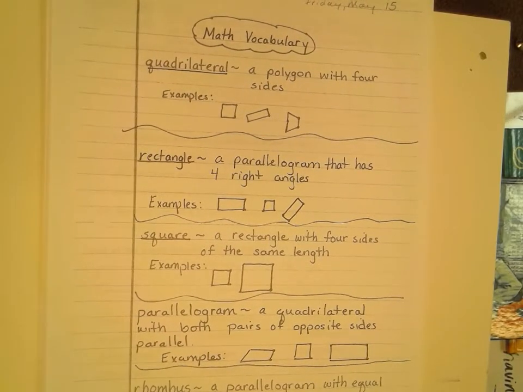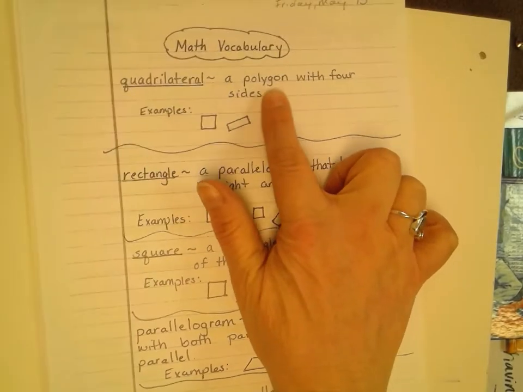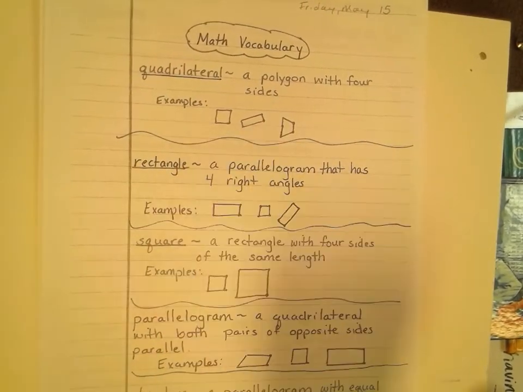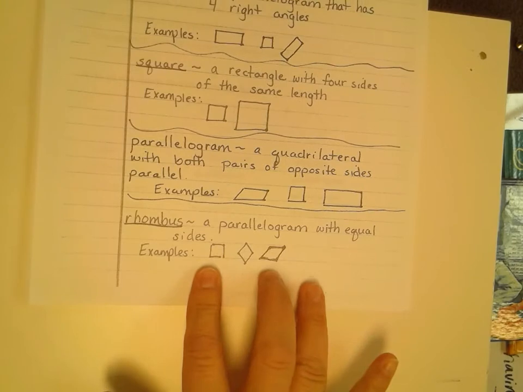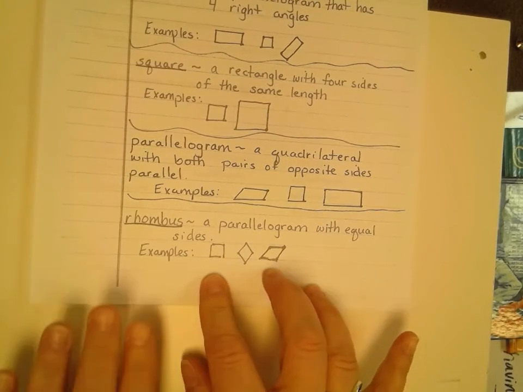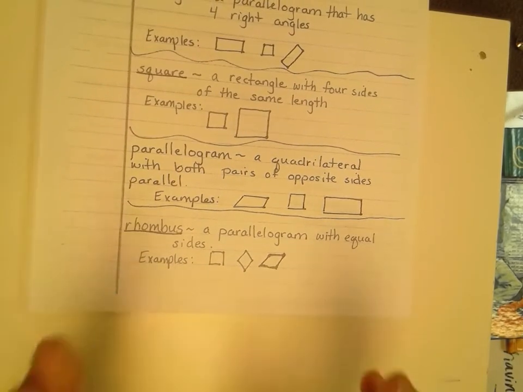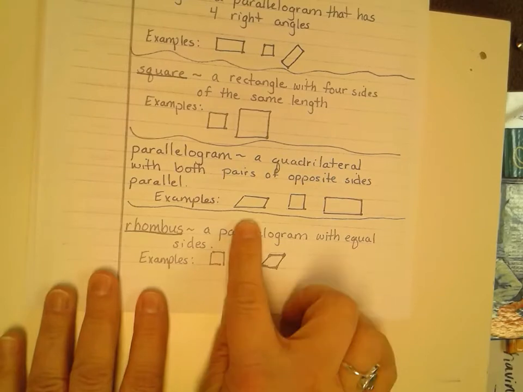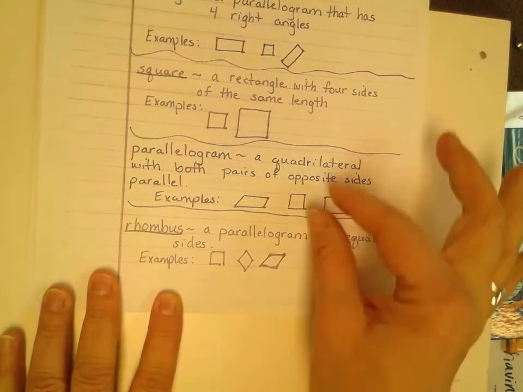Quadrilateral is a polygon. A polygon is a closed shape. So a quadrilateral is a polygon with four sides. There are some examples. A rectangle is a parallelogram. Oh, let's go to parallelogram first. A parallelogram is a quadrilateral with both pairs of opposite sides parallel. Now remember, parallel means they'll never touch. They go on the same track forever and ever. So in parallelograms, both sets of sides never meet.